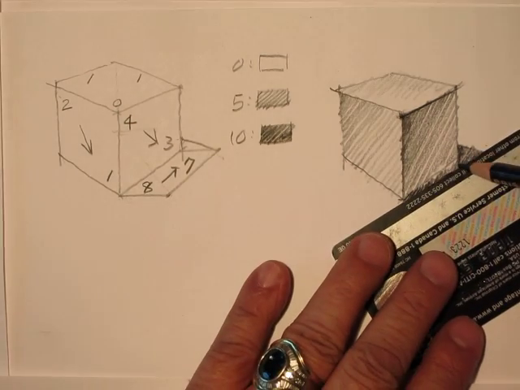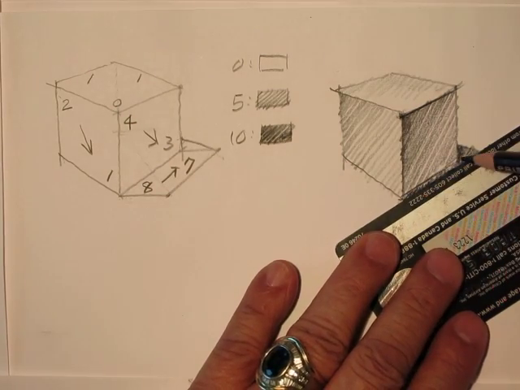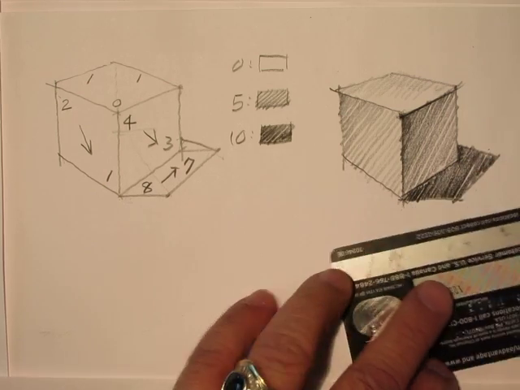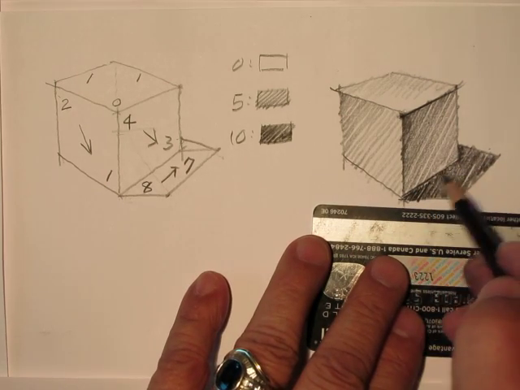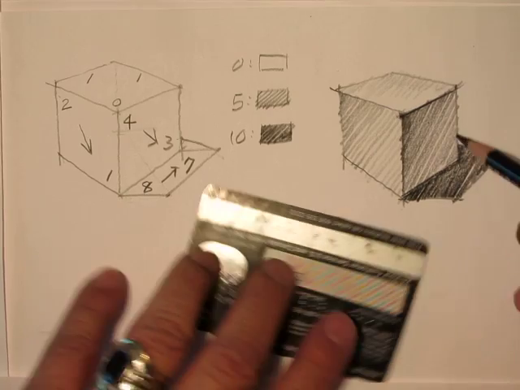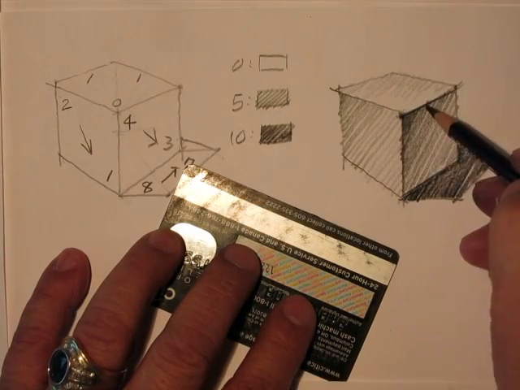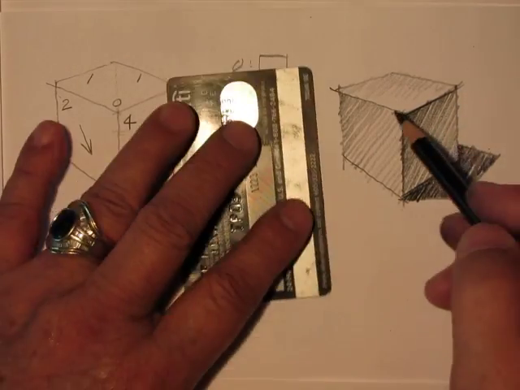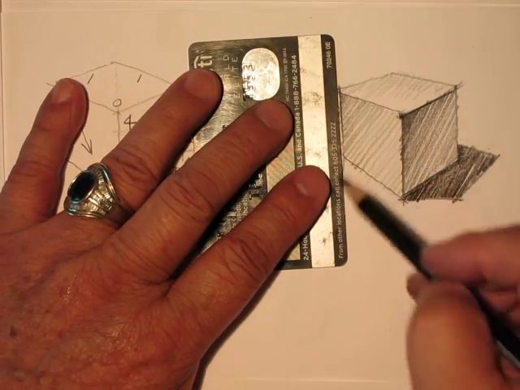And this area is not defined nicely. You can go to the pencil and try to shade a little bit. So this is how you create the pencil cube.